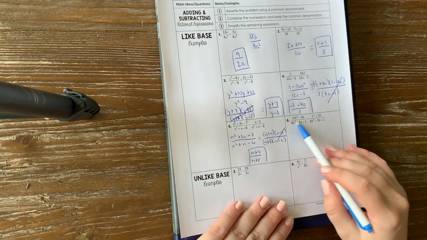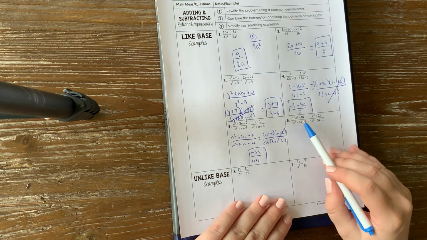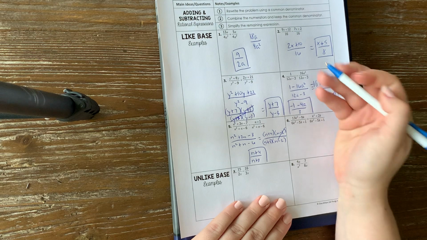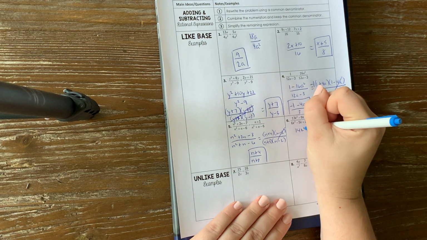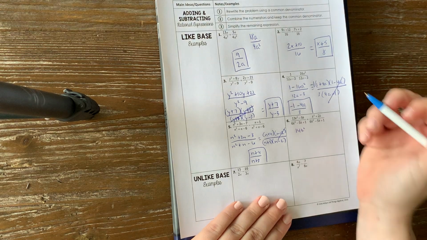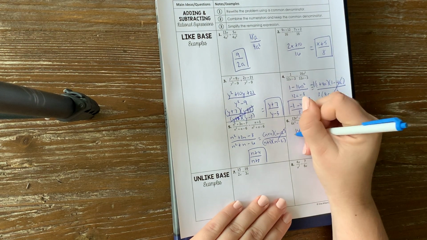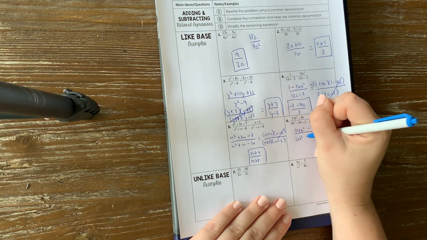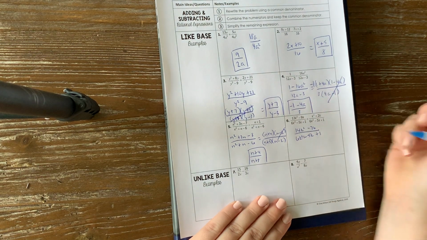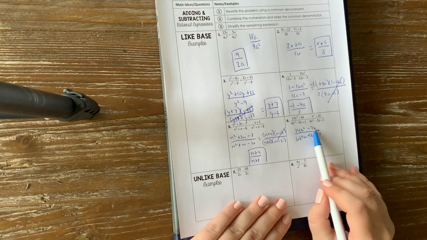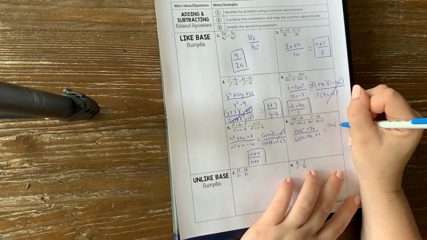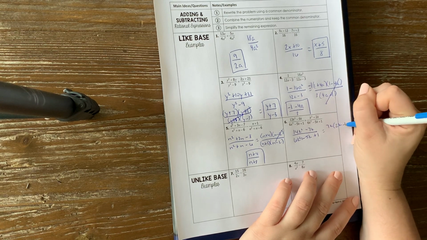For number 6, common denominators. So we have 13k squared plus k squared is 14k squared. And then negative 9k plus 2k is negative 7k. And it's over 6k squared minus 5k plus 1. So in our numerator, we can take out a 7k, and that leaves us with 2k minus 1.